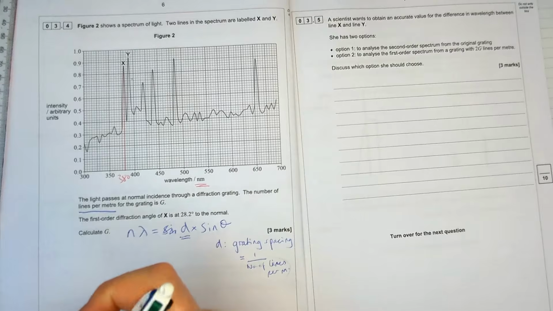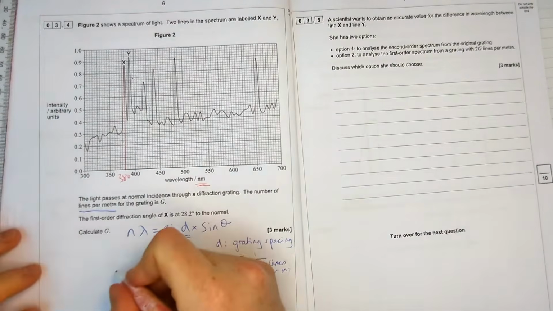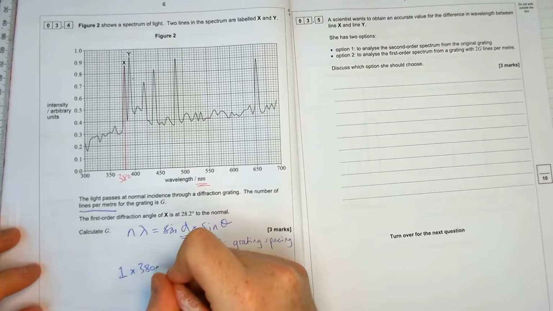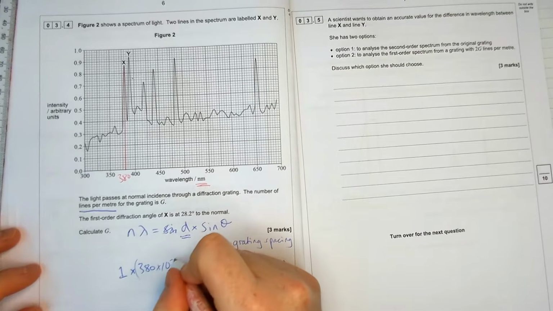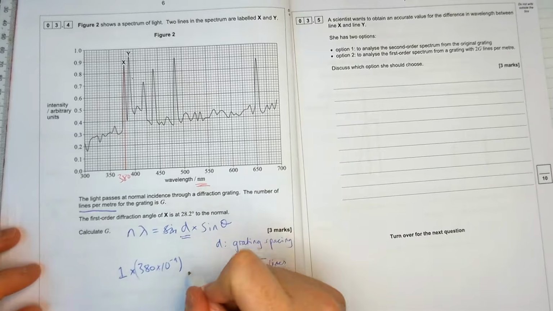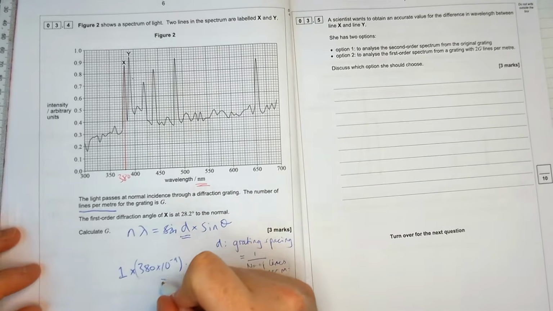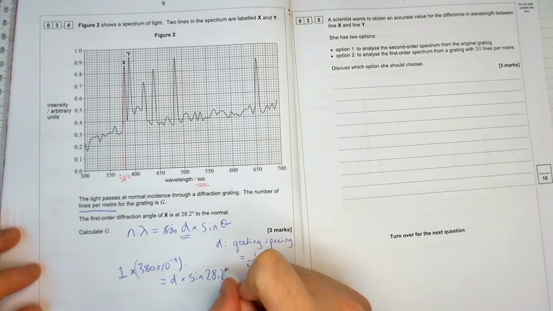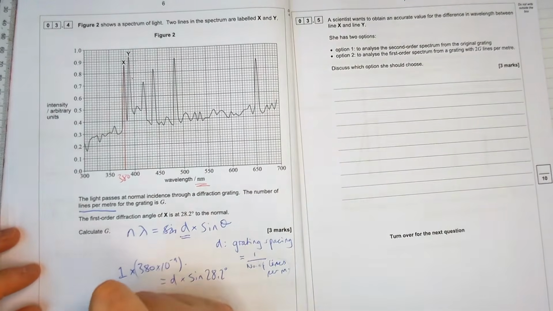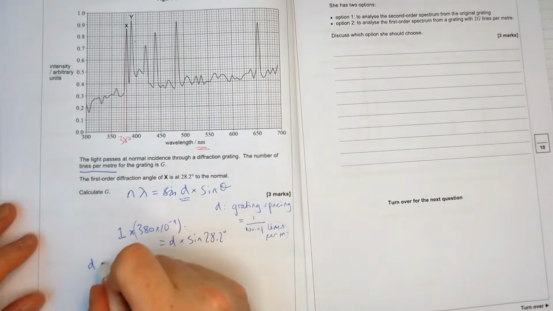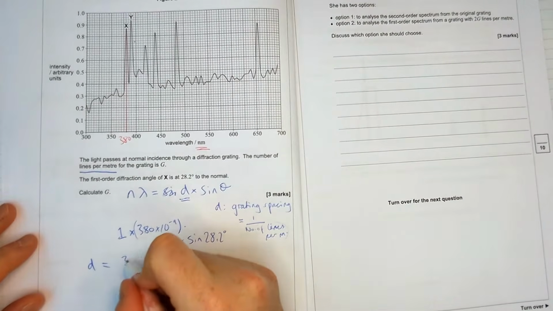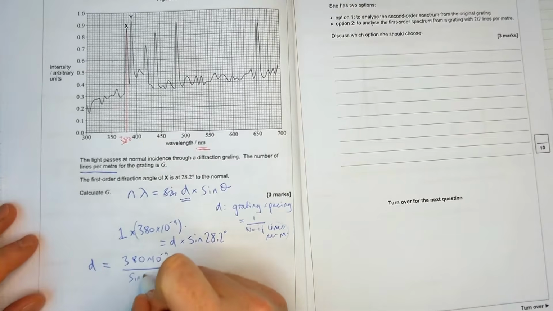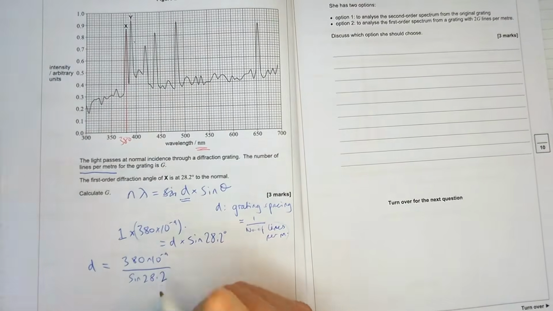So let's put our numbers into our equation. We've got the first order, so 1 times 380 nanometers, so times 10 to the power minus 9, equals d, which we don't know, times sine of the angle they tell us, 28.2. If we solve that, we've now got d, the grating spacing, equal to 380 times 10 to the power minus 9 over sine 28.2.